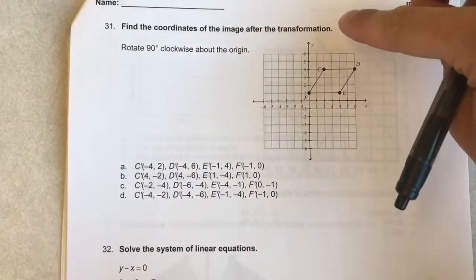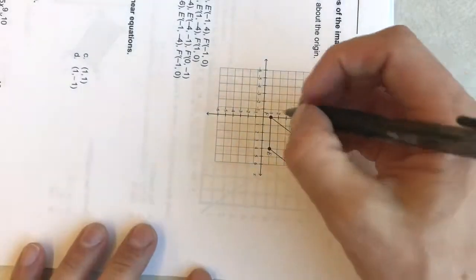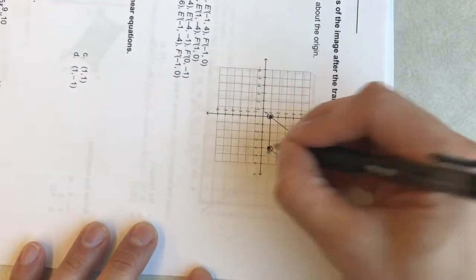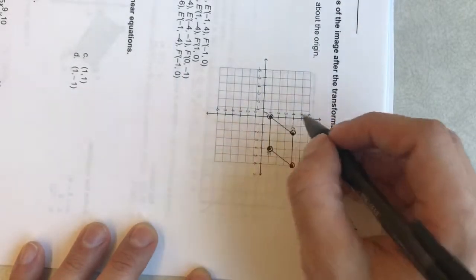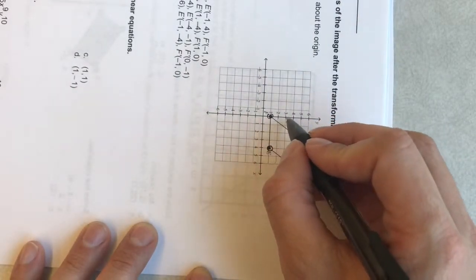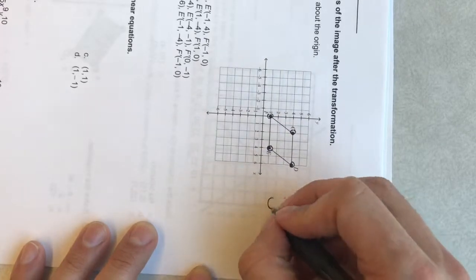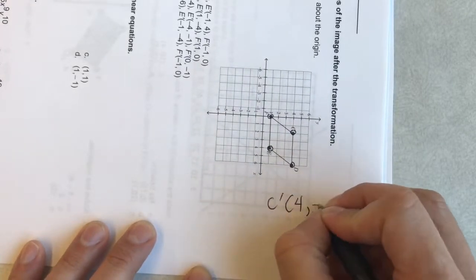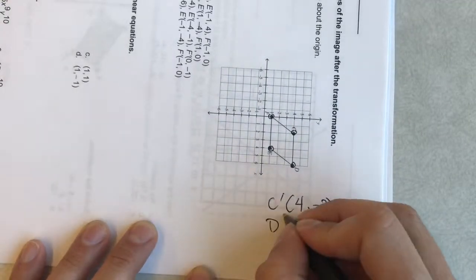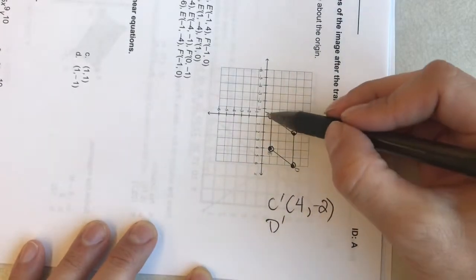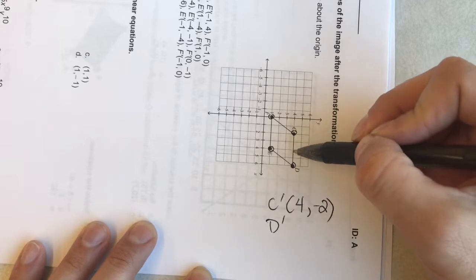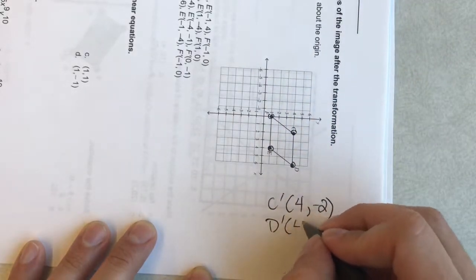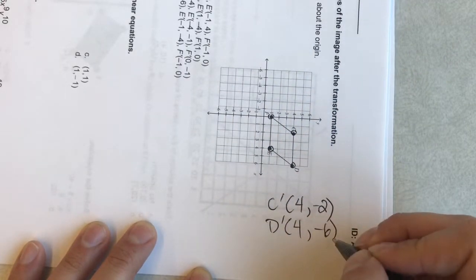Rotating it clockwise is going to make it look like this. And what I'm going to do is write down these points where they appear. So it's going to be sideways, that's all right. If I take a look at C, it appears to be 1, 2, 3, 4 to the right, 1, 2 down here. So C prime would be 4, negative 2. D prime would be here. 1, 2, 3, 4, down 1, 2, 3, 4, 5, 6. So D prime is 4, negative 6.